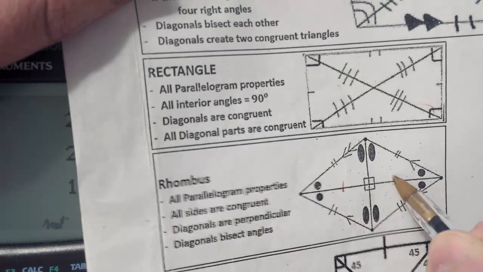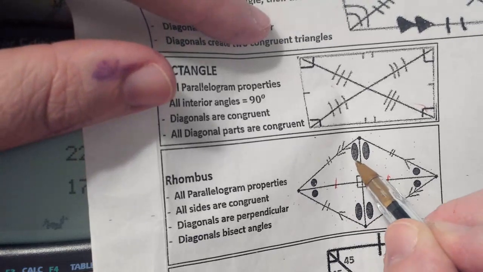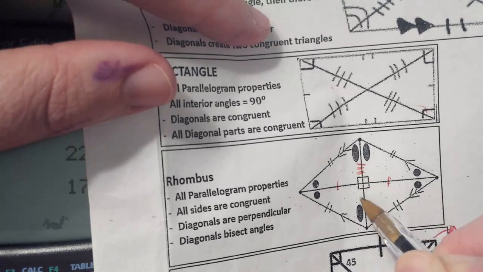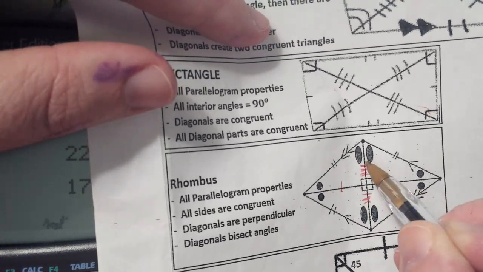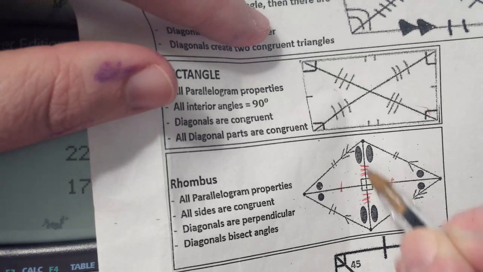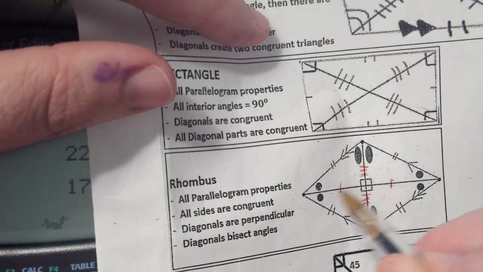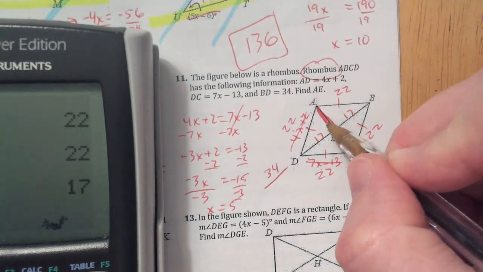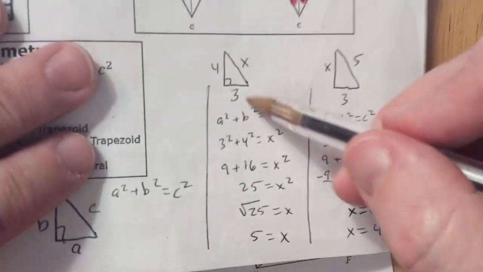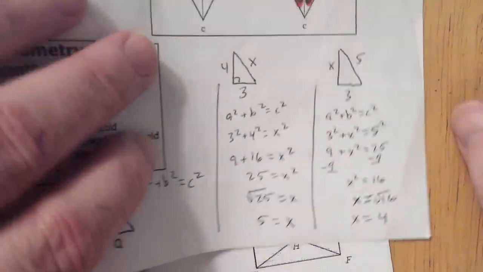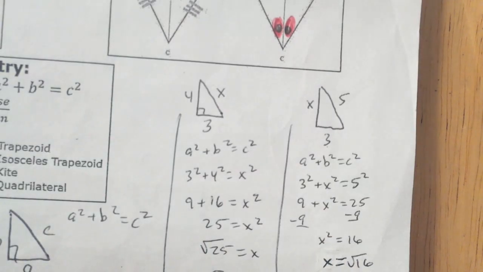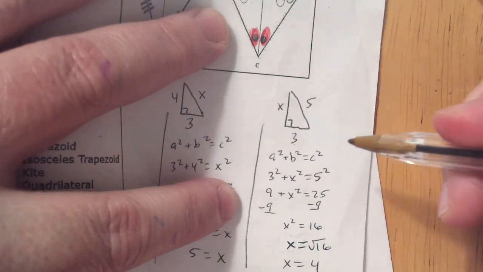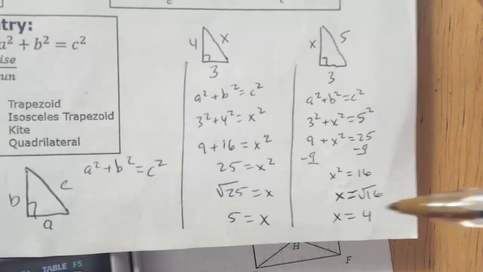So if I put a single there and single there, these are equal to each other, but this does not equal that, right? So these two are not equal to each other here. So how am I going to find this? Well, the best way to do that is the Pythagorean theorem. Anytime you're looking for a missing side, and you can't find it right off the bat, you probably have the Pythagorean theorem, and here are the two possible options that's going to happen.